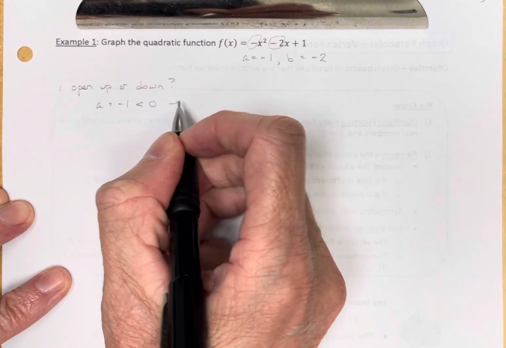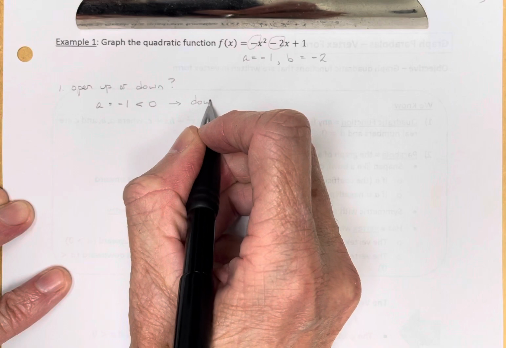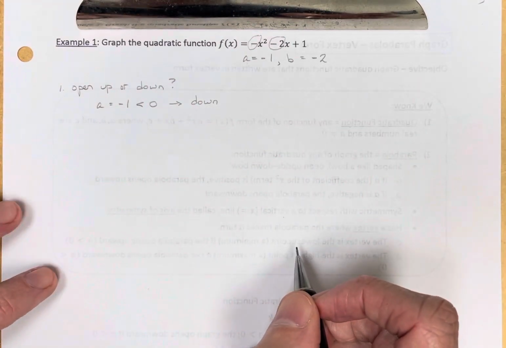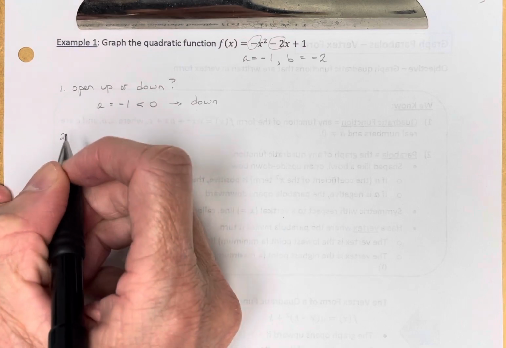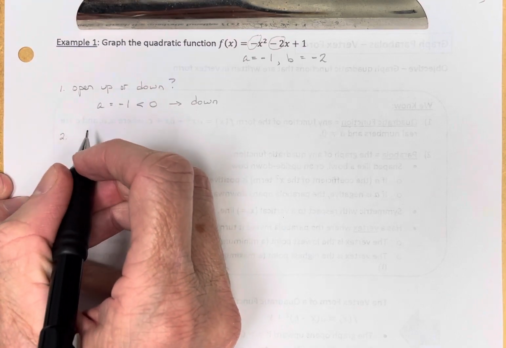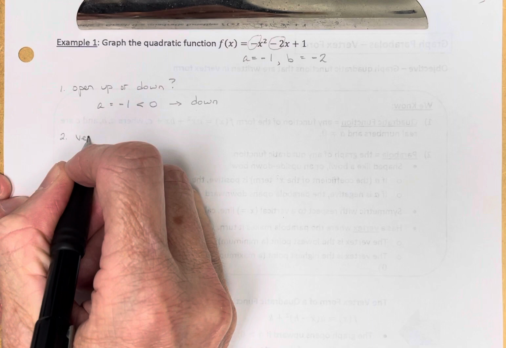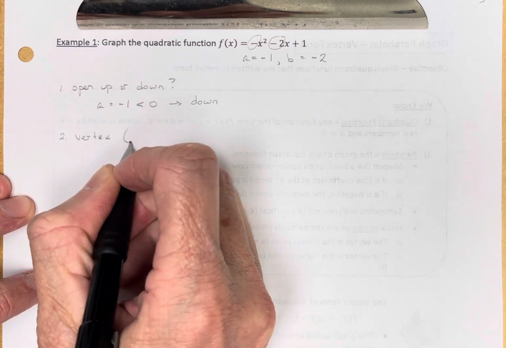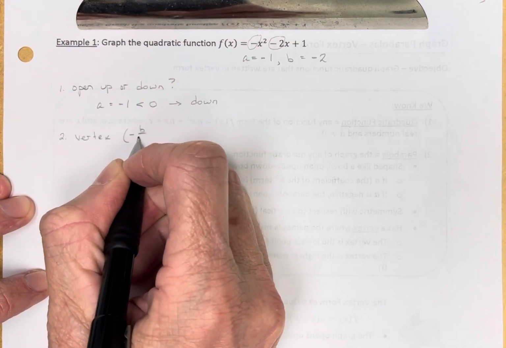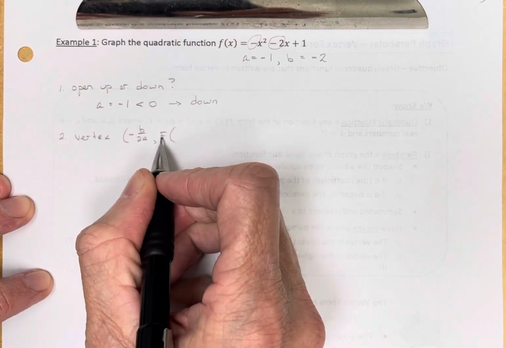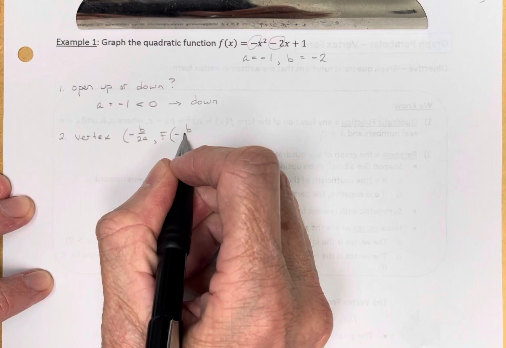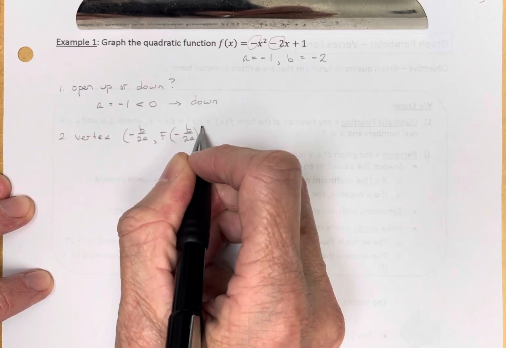So the parabola we're going to graph opens down because that coefficient is negative. Number 2, we have to find the vertex. Well, the x-coordinate is -b over 2a, and the y-coordinate is the function's value at -b over 2a. That's the vertex.